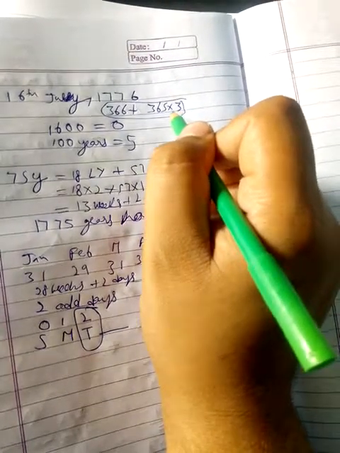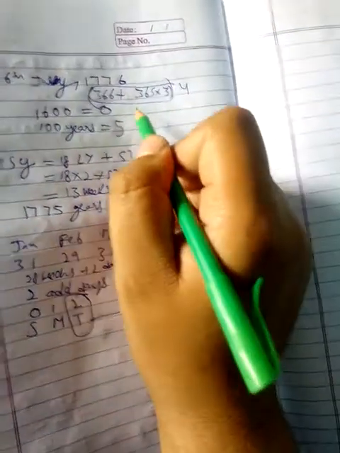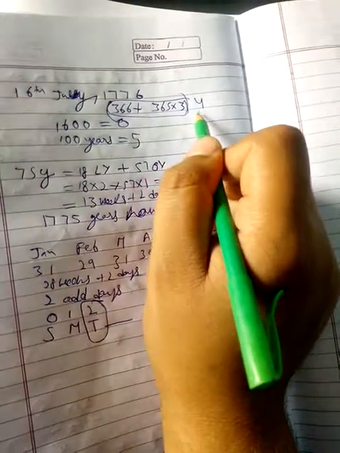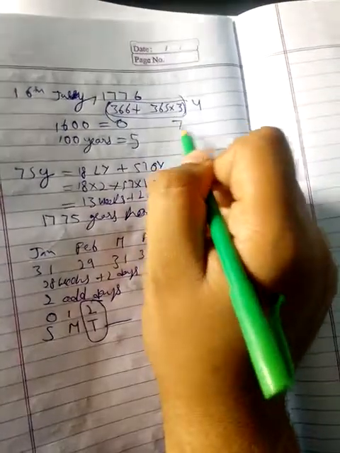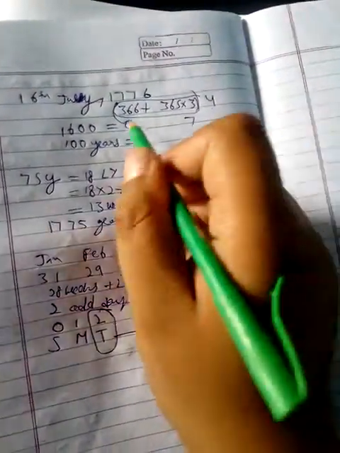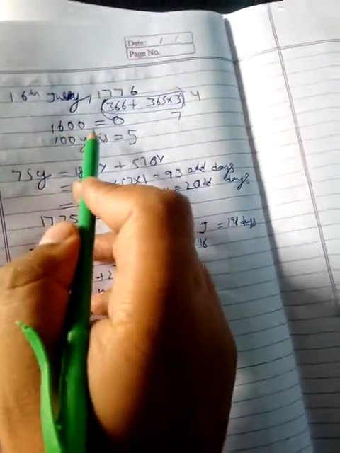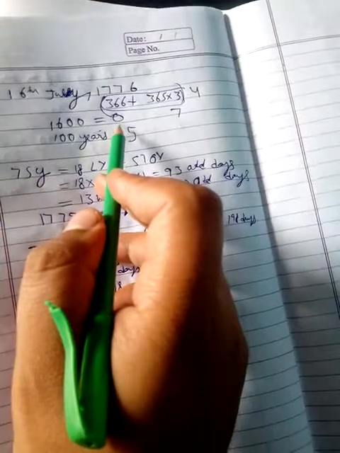If you multiply the whole term by 4 and then divide the whole term by 7, it is divisible by 7. Therefore we have 0 odd days till 1600.